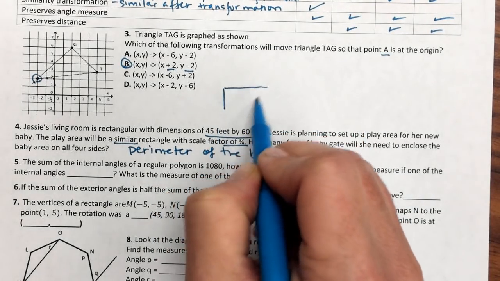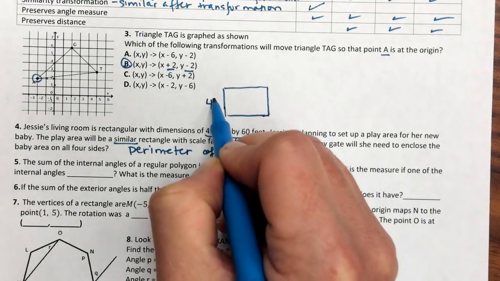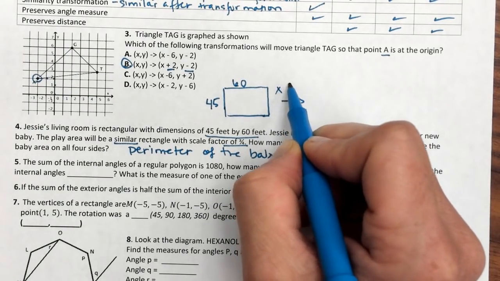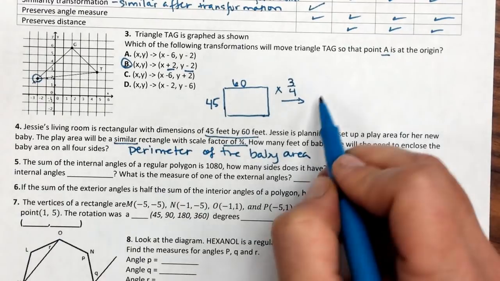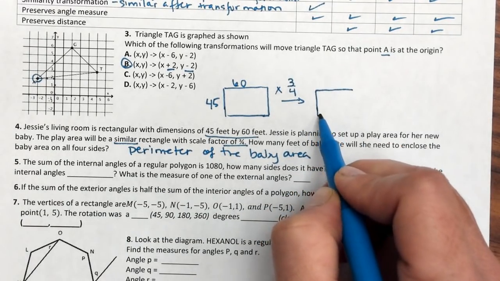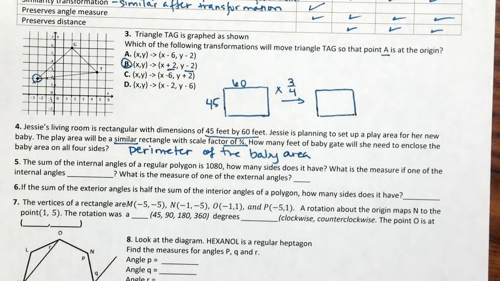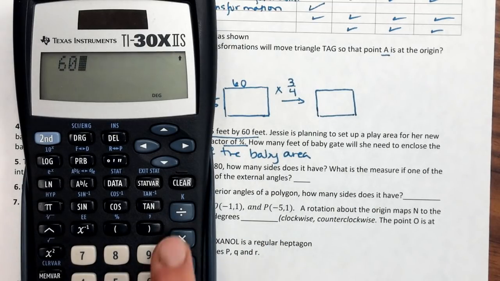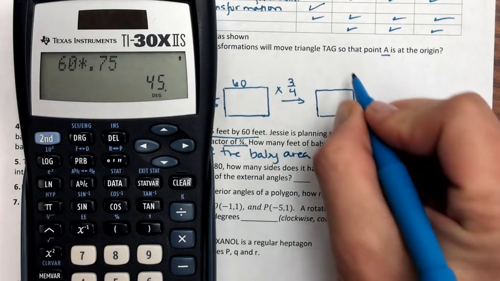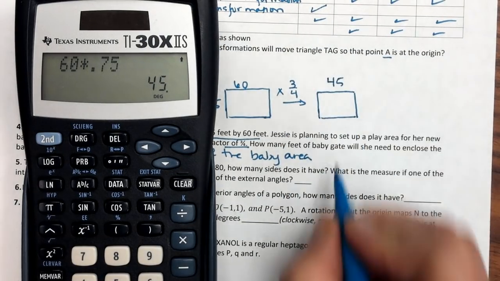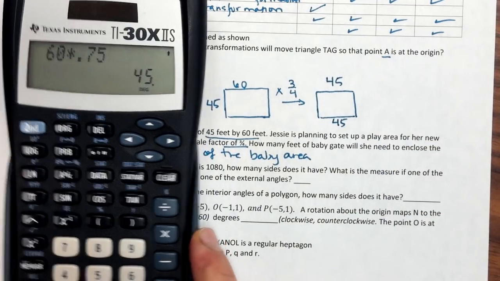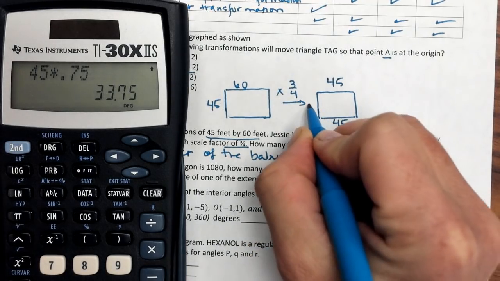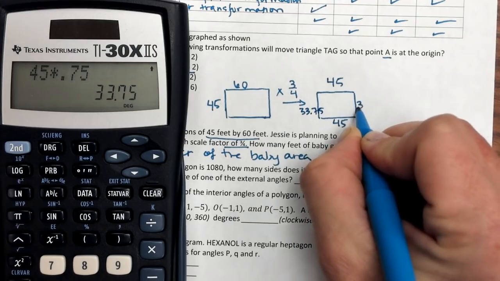Her living room's 45 by 60, and we are multiplying this by 3/4. That means it should be shrinking because your dilation or your scale factor is less than 1. So we have 60 times 0.75. That's what 3/4 is equal to. So that's 45, and that would also mean this side's 45. And then we do our 45 times 0.75, so that's 33.75, and this side's 33.75.